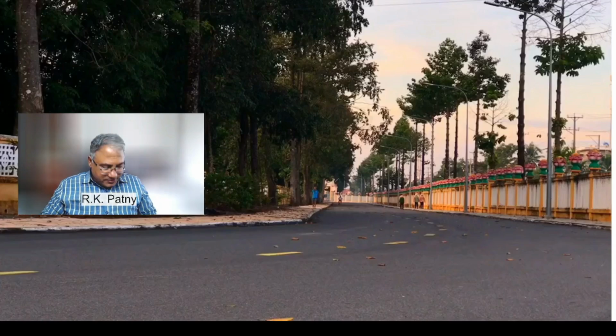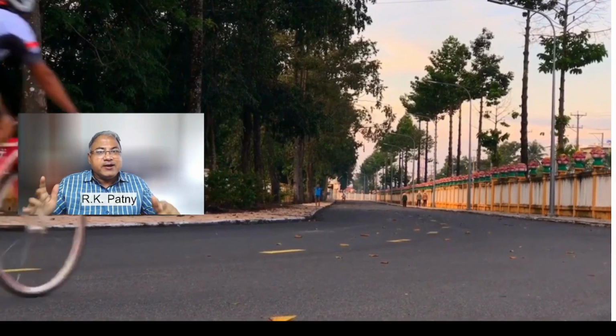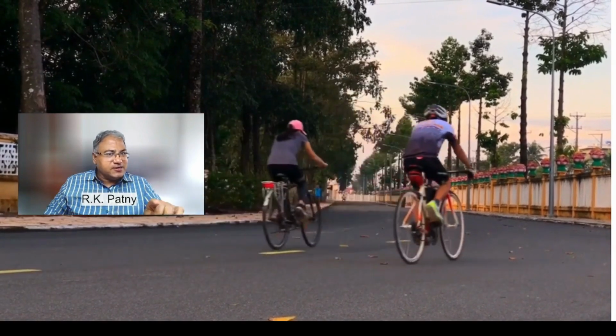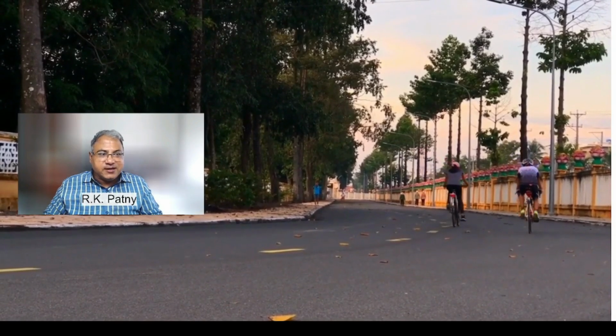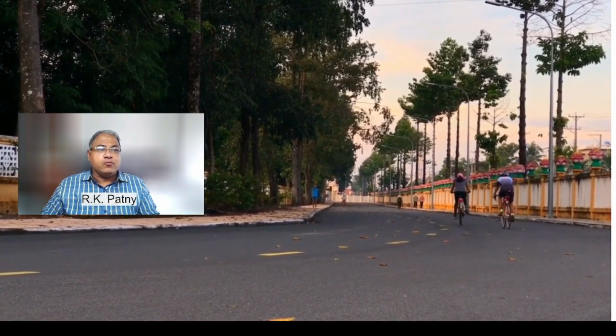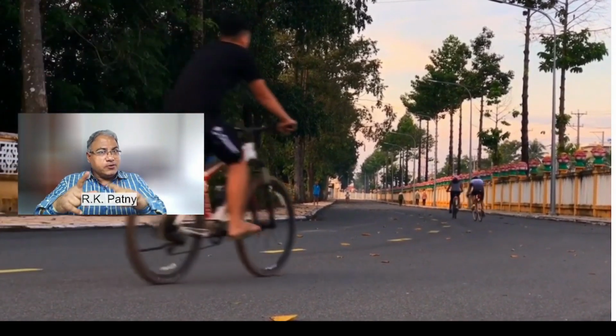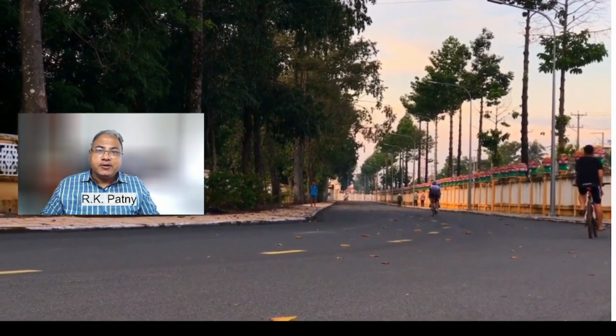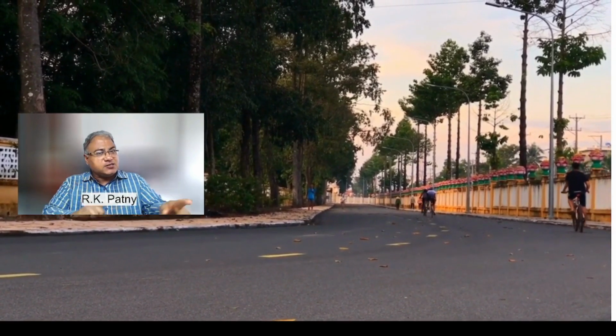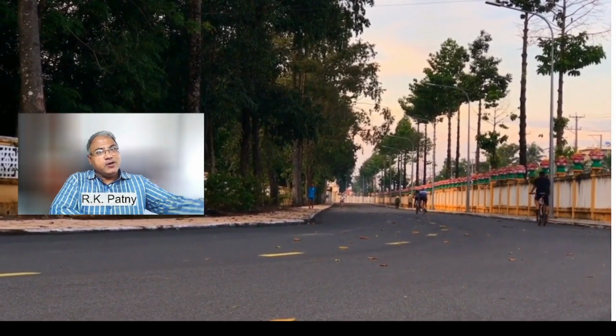Hello, when we are riding a bicycle, okay, this man is riding a bicycle. So the wheels of the bicycle are performing two types of motion. One is rotational motion, another is translational motion. The combination of rotational motion and translational motion is nothing but rolling motion.